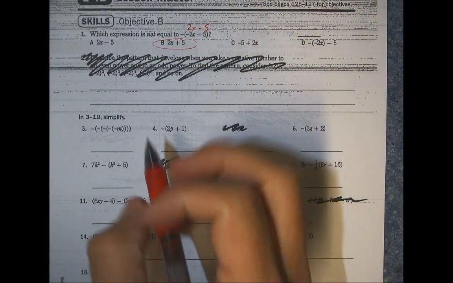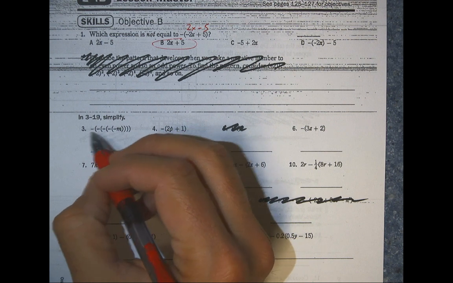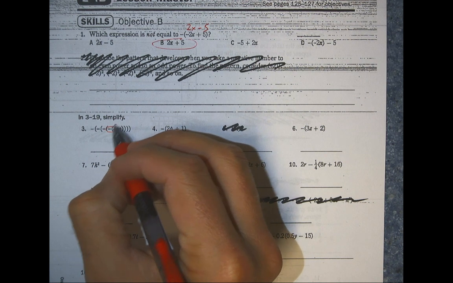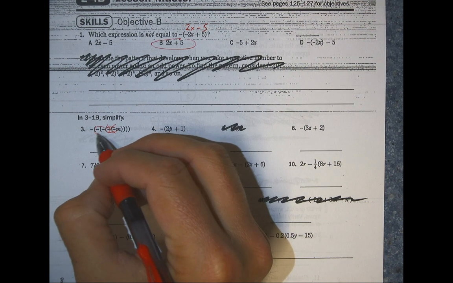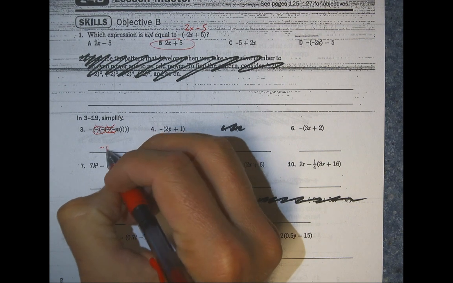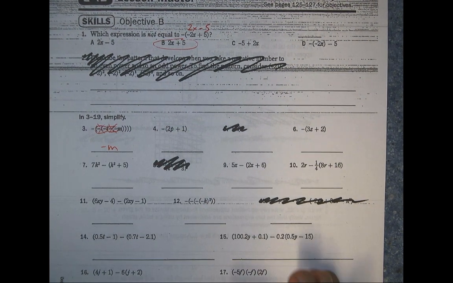Okay, number 3. Basically, we just want to count up these negatives. It's negative, negative, negative, negative. Every two negatives will cancel each other. So these two negatives make a positive. These two negatives make a positive. And that's going to leave you with just one negative here. And so your final answer is just negative m.